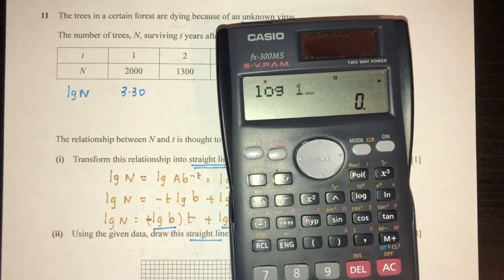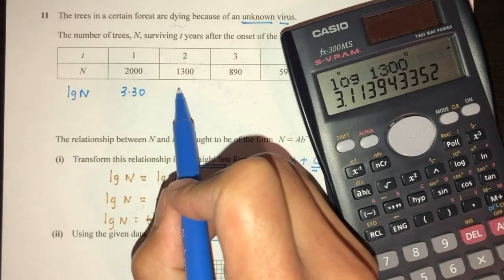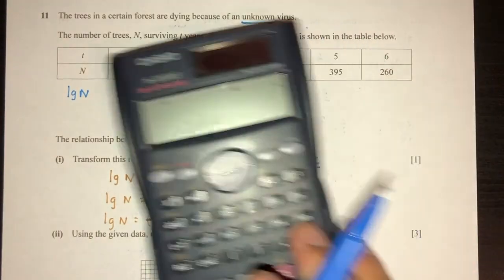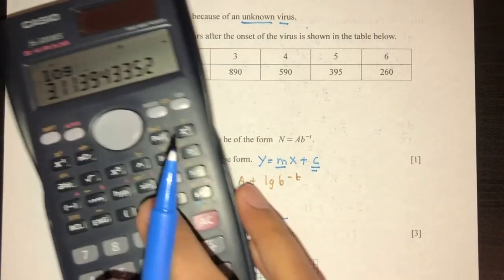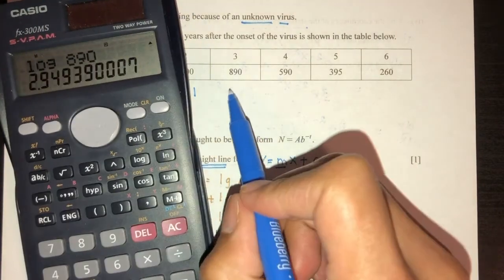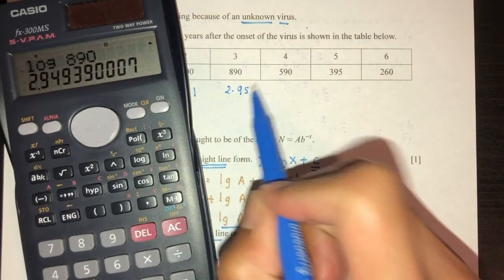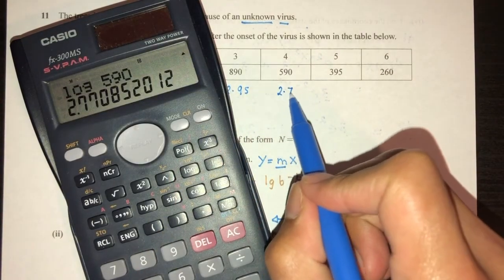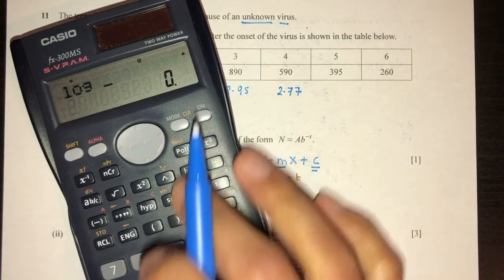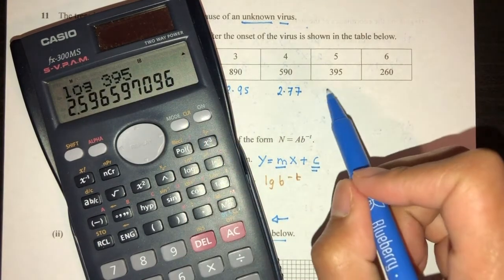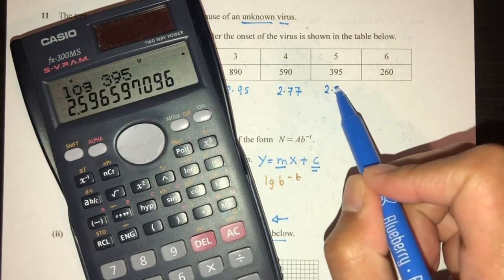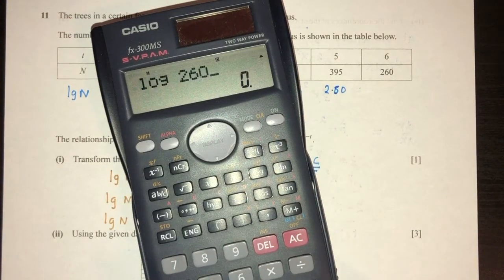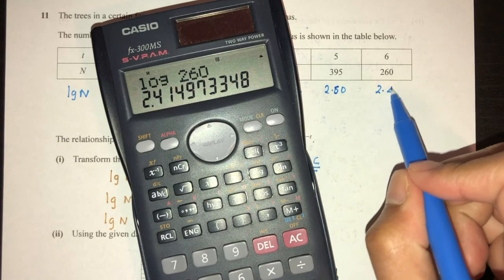Now log of 1300, 3.11, log of 890, that'll be 2.95, log of 590, 2.77, log of 395, 2.60, log of 260, that will be 2.41.